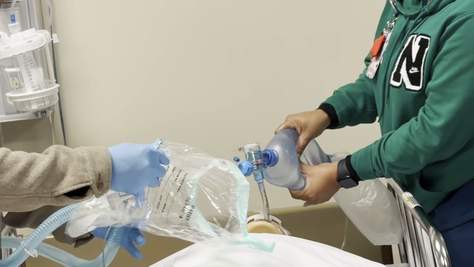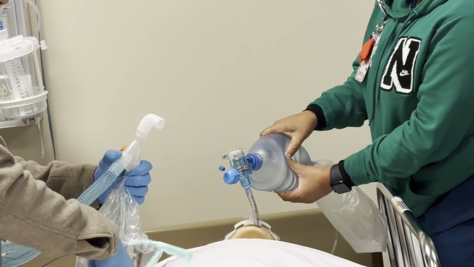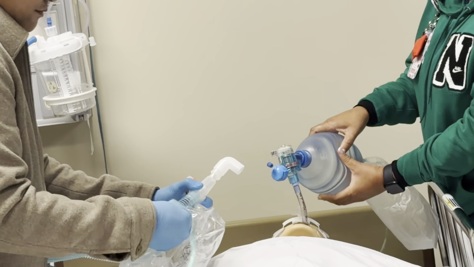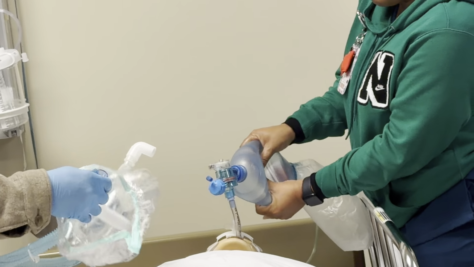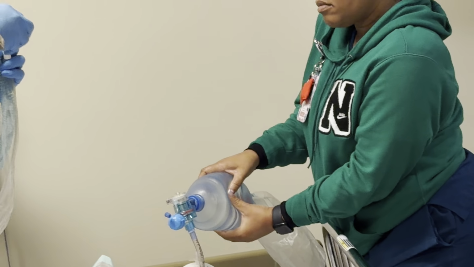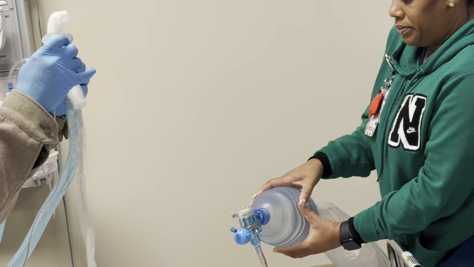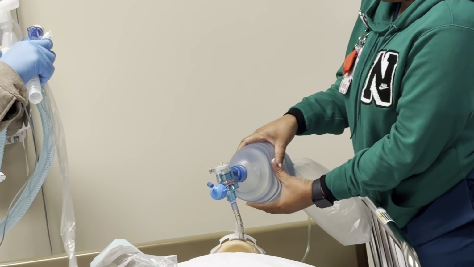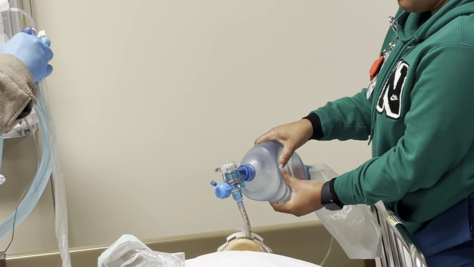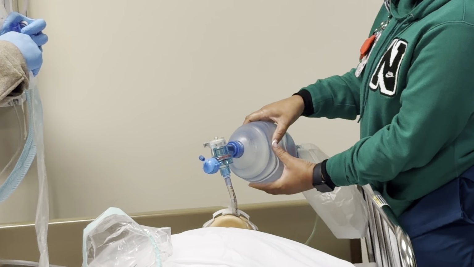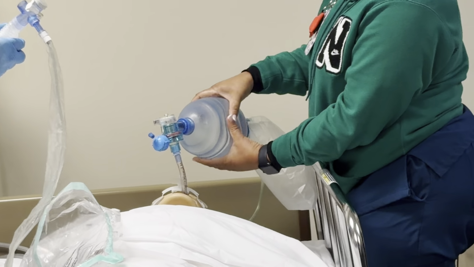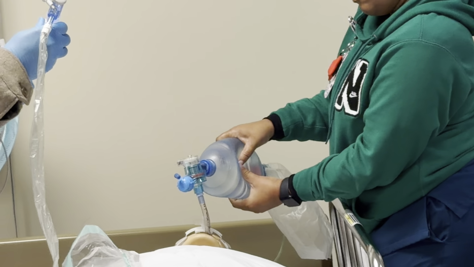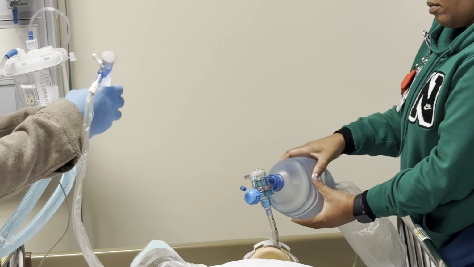Okay, remember, what is this called? Closed suction catheter. Good, closed suction catheter. And we use a closed suction one as opposed to an open one to decrease what? Valves. Valves, very good. Alright, so take out this elbow right here, and turn on the ventilator.